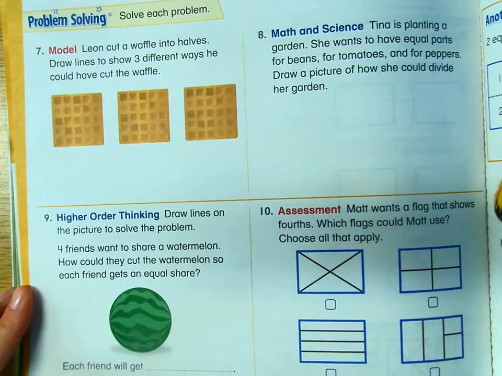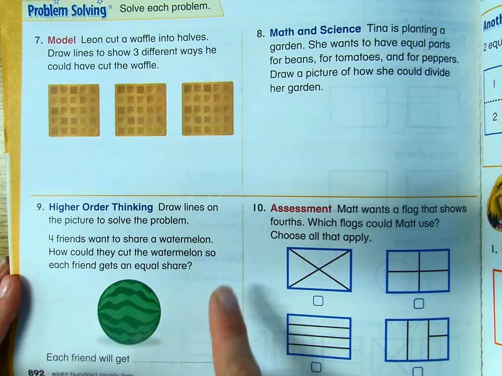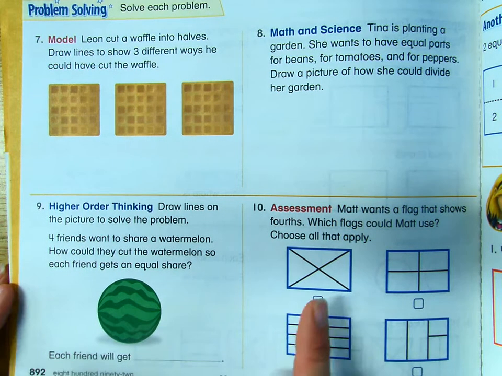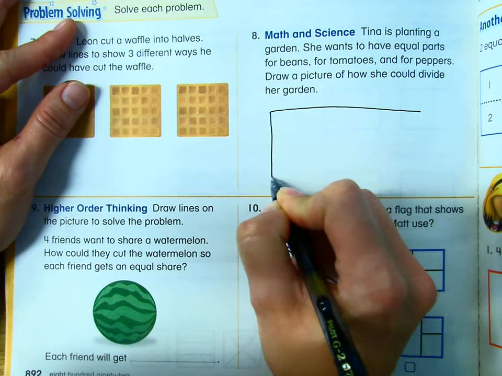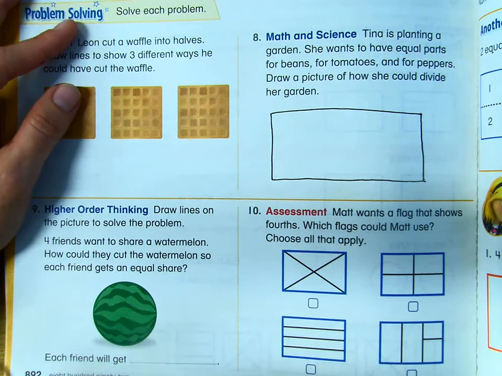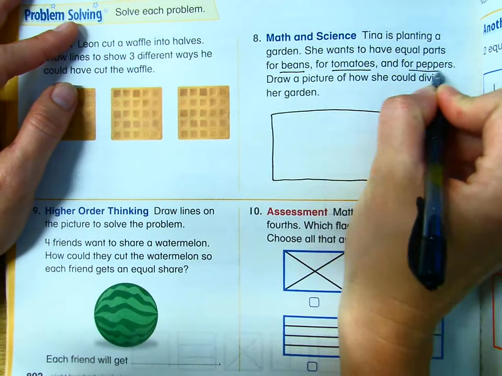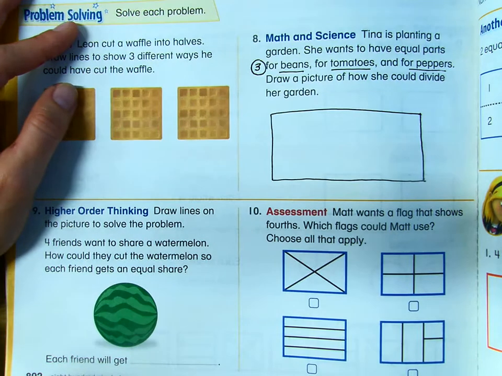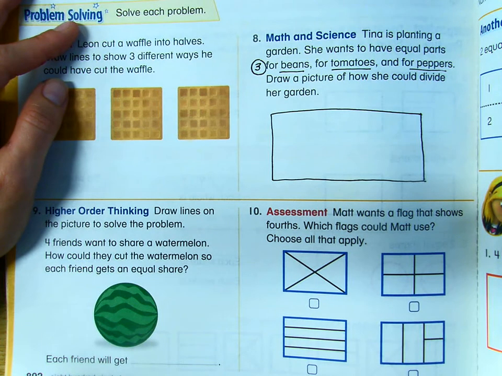On the back, again, you are cutting these waffles into halves and showing different ways that you can do that. You are sharing a watermelon, cutting it for 4 friends. And this is a garden. So when I have a garden, my gardens are usually a rectangle shape. I guess you could make a circular garden if you want. And if she wants beans, tomatoes, and peppers, that's going to be 3 different sections she's going to need in her garden. It does say draw a picture, so you can just draw the shapes, or you can make it fancy if you would like.